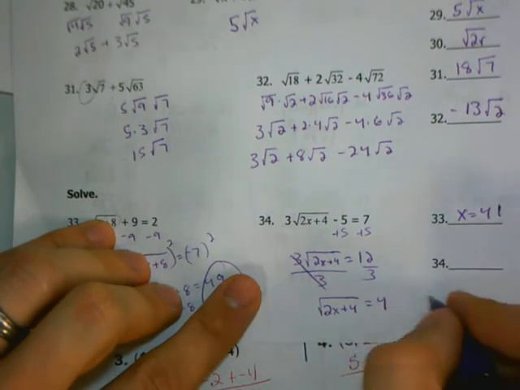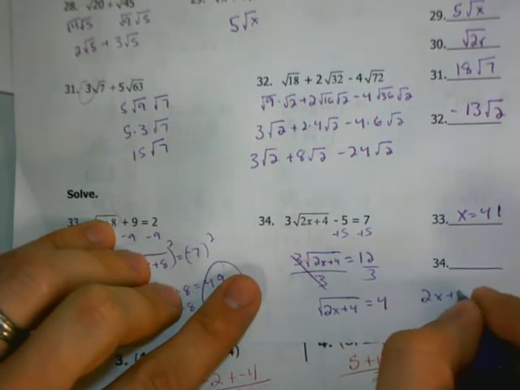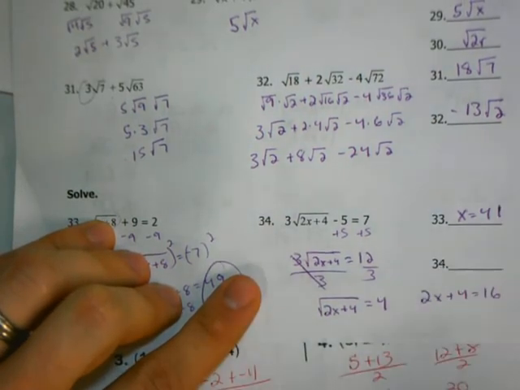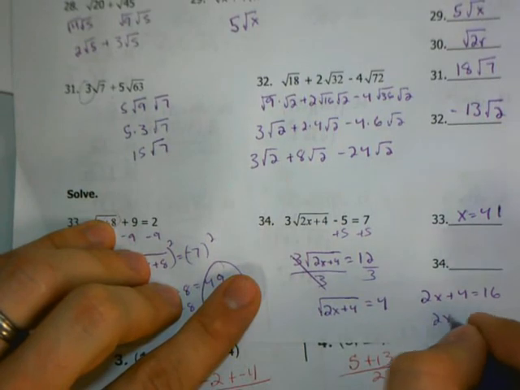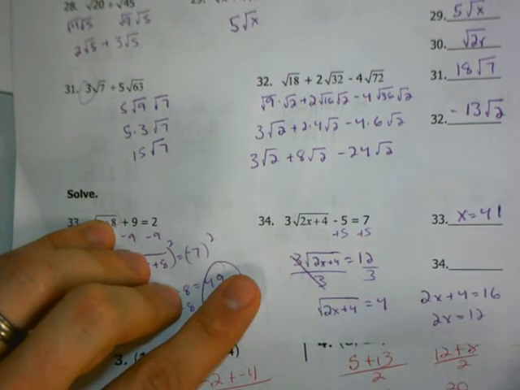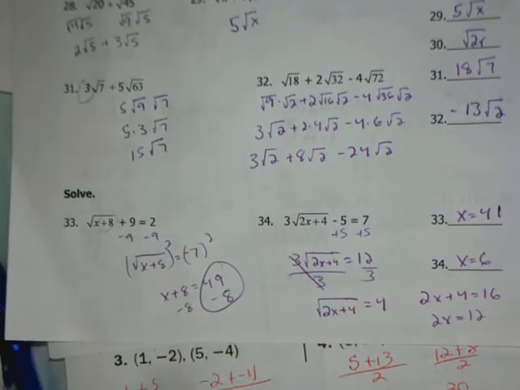I'm going to square both sides. 2x plus 4 is equal to 16. Subtract the 4. 2x is equal to 12. Divide by 2. X is equal to 6. Be very careful. One step at a time.